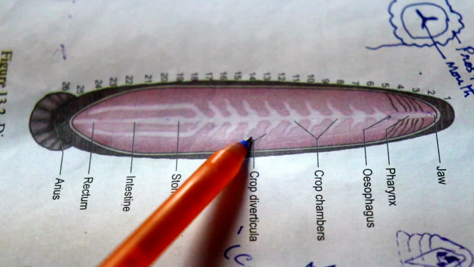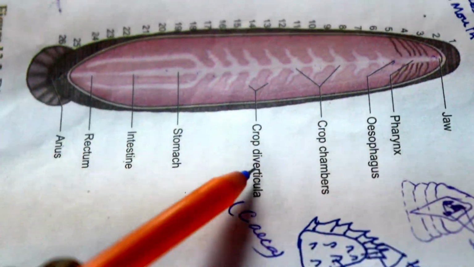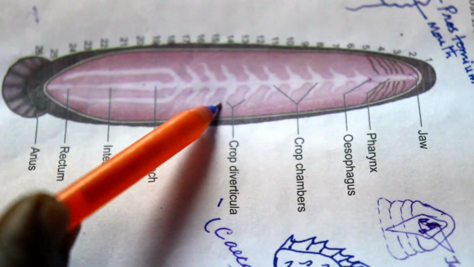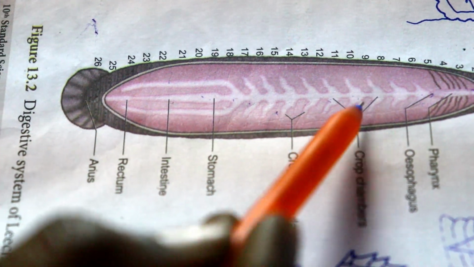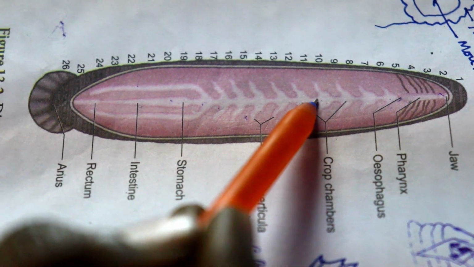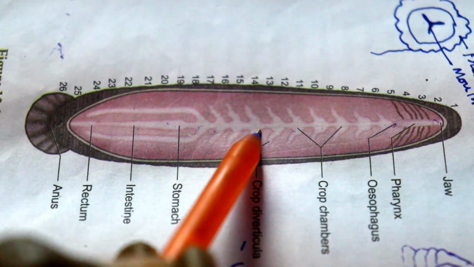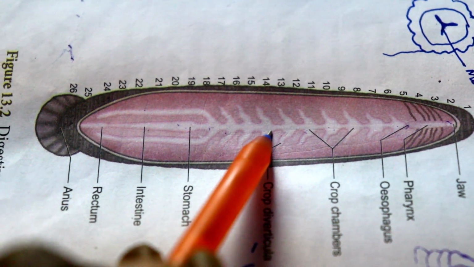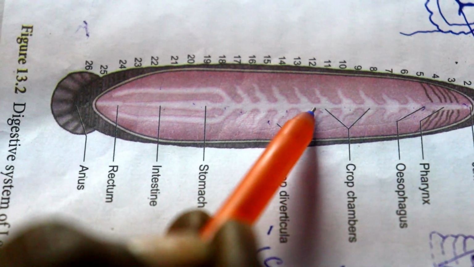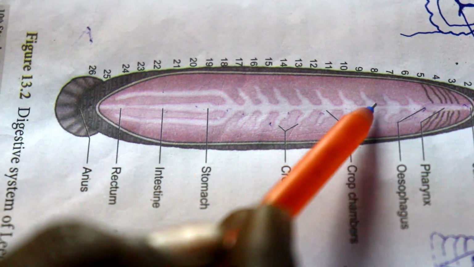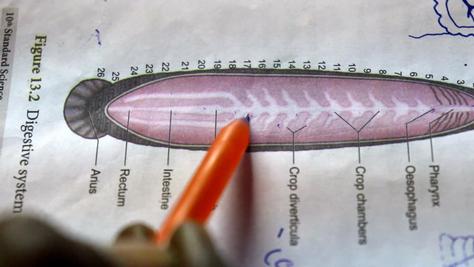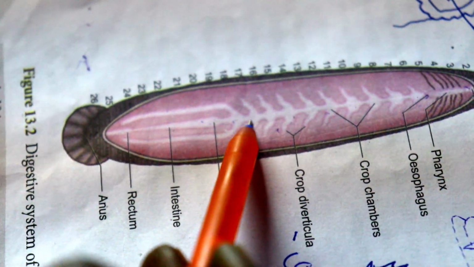Crop diverticula is otherwise called cecum or ceca. You can see it here. Now all the blood that is sucked by this leech from the cattle or any other host will be stored here in these crops. How many hours will it take, this we have seen.